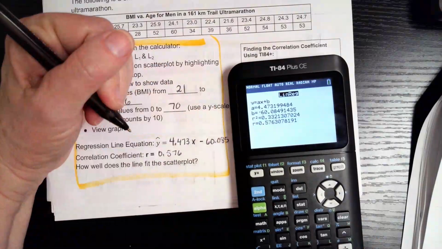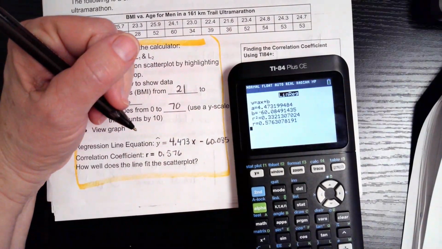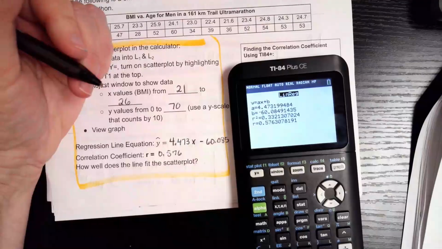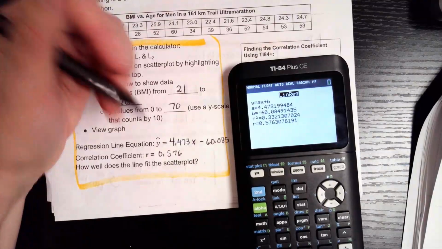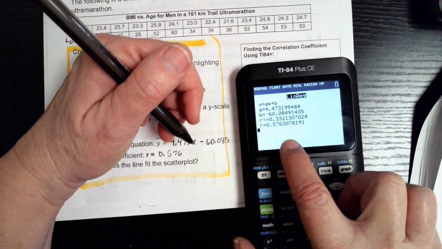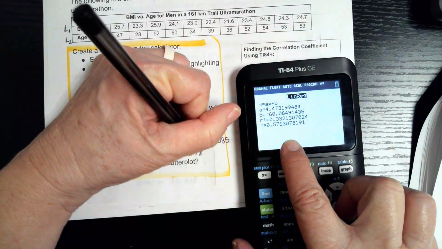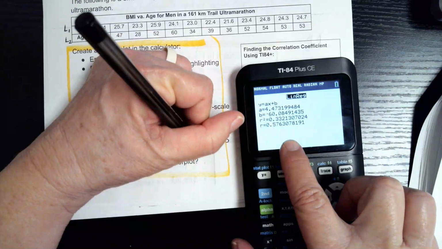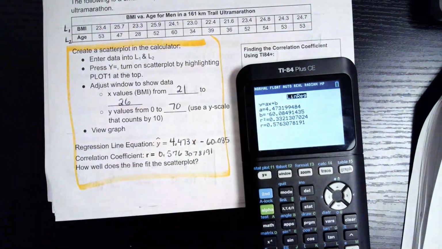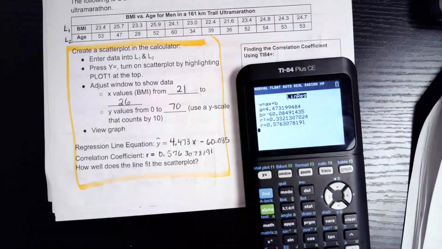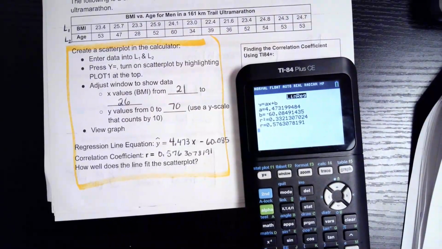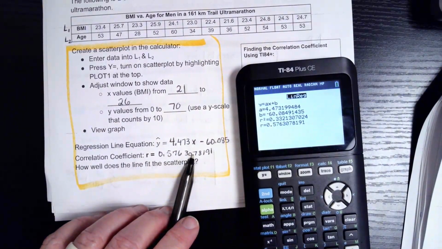For accuracy, we're going to give the whole thing. 0.576. Who said they thought it'd be around 0.5? Somebody said 0.4. I said around 0.5. So it's almost at 0.6, even though it's kind of scattered all over the place. But it was still kind of going up positively. 0.5763078... Whoa, okay, 191. This is not the same thing I have. Oh, I bet I just copied a 3 instead of an 8 last time because everything else matches. So I think I jotted it down incorrectly in my notes. So there's my correlation coefficient.